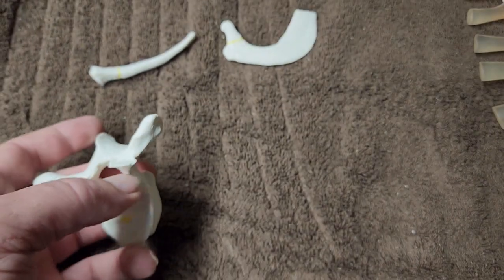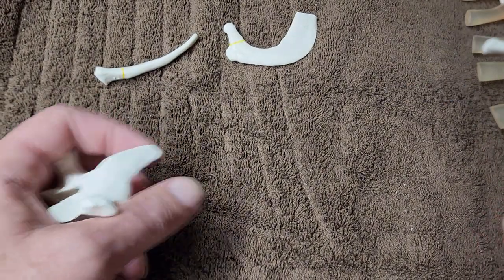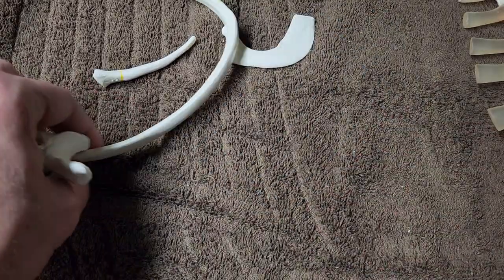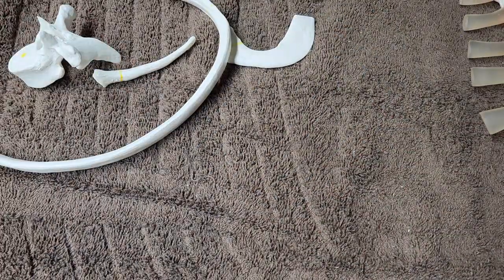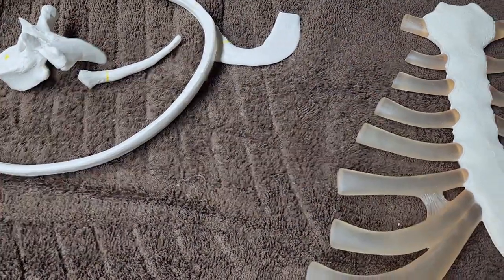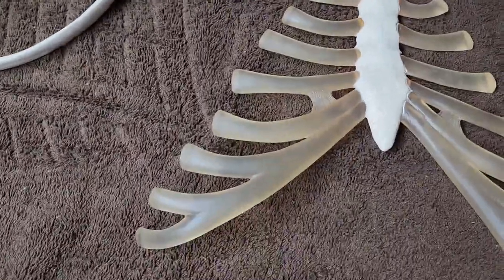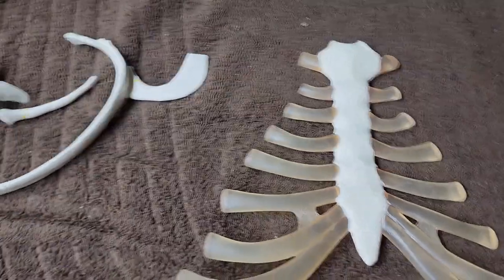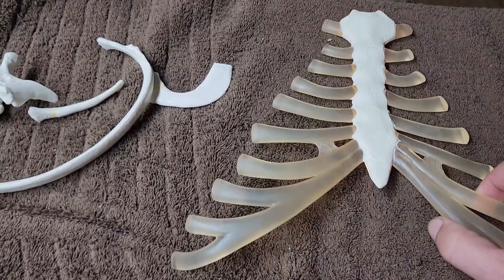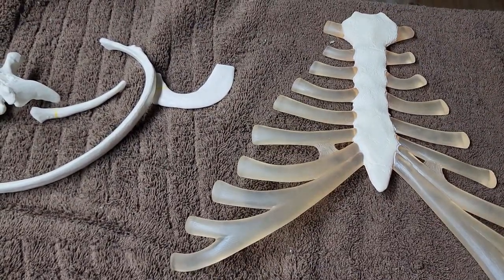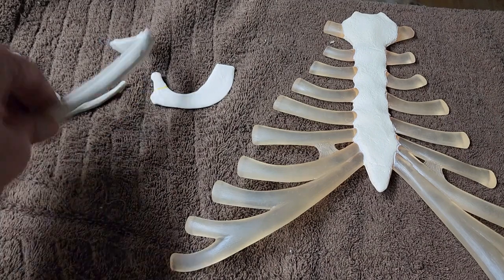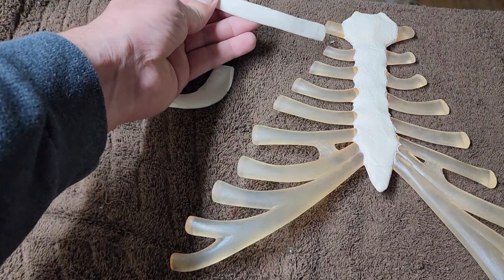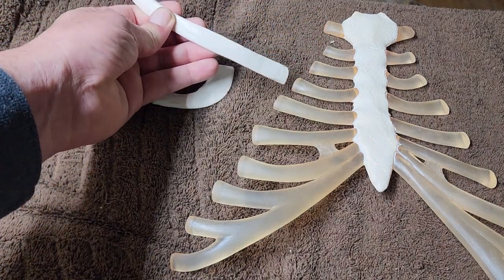All right. The only other thing we need to know when it comes to ribs is how many ribs we have. Well, we have 12 pairs of ribs in total. How many of them are true ribs? How many are false ribs? And how many are floating ribs? This is how we tell. True ribs are the ribs that attach to their own individual piece of costal cartilage.